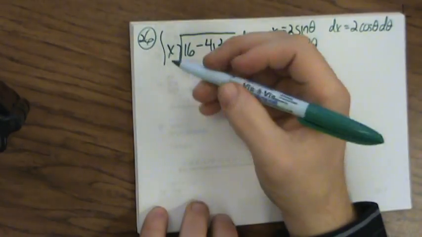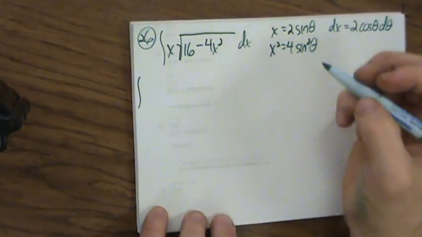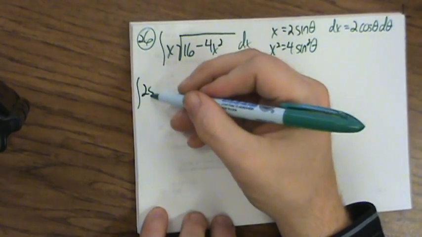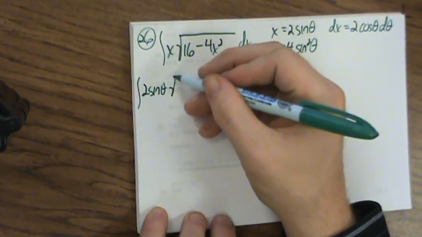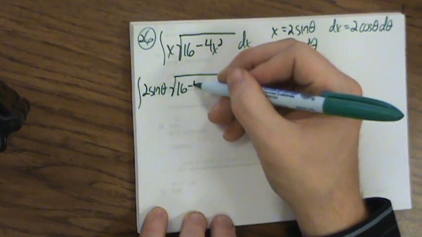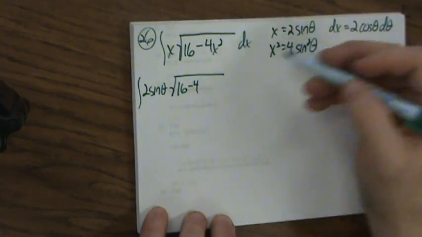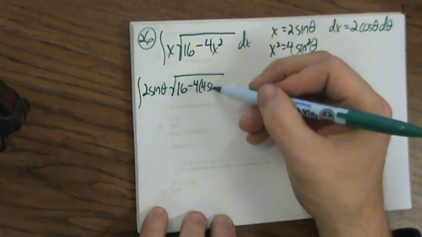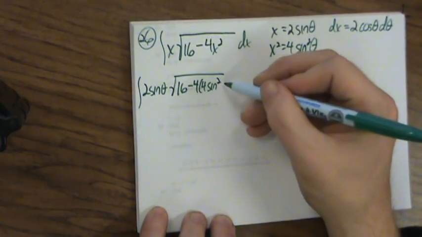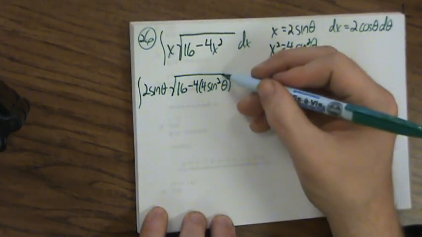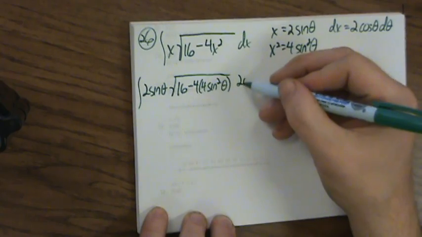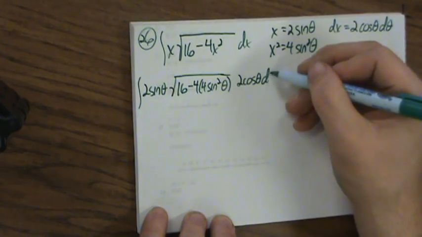All right. And so now let's put everything in. x is 2 sine theta. x squared is 4 sine squared theta. dx is 2 cosine theta d theta.